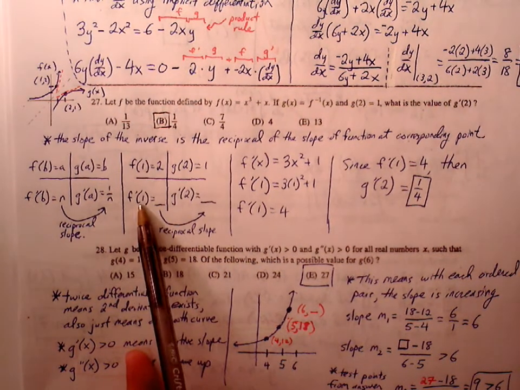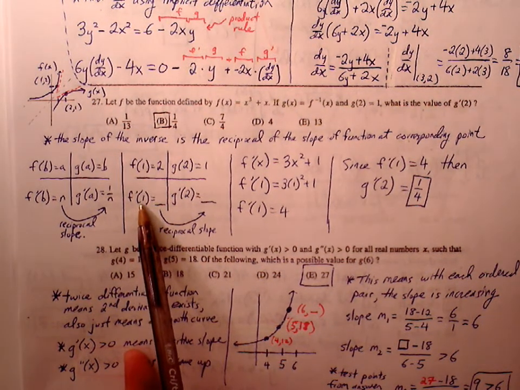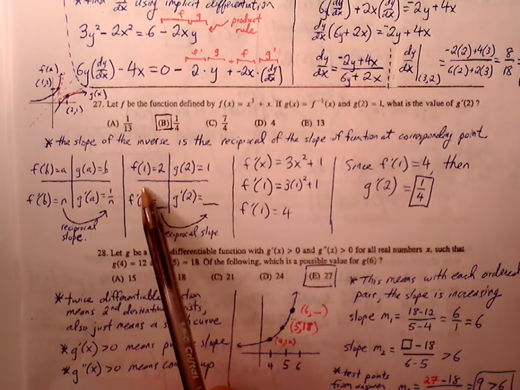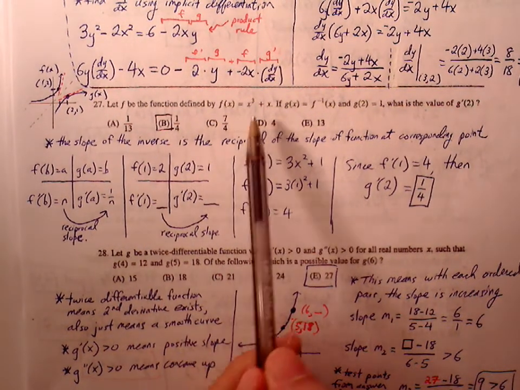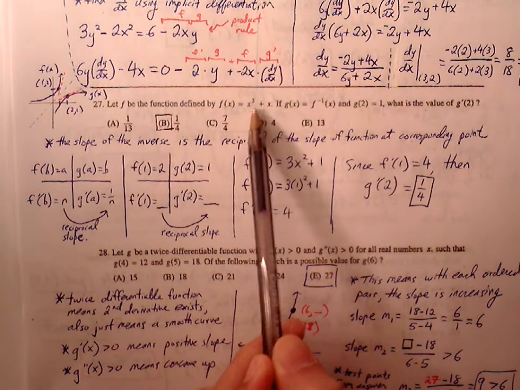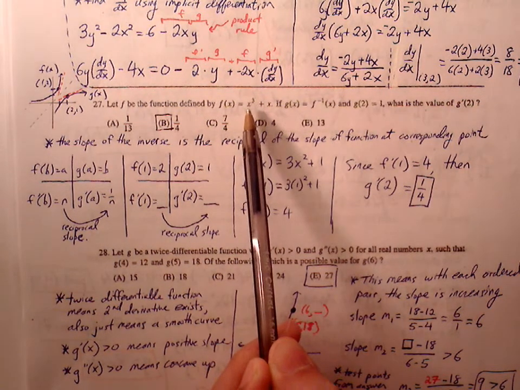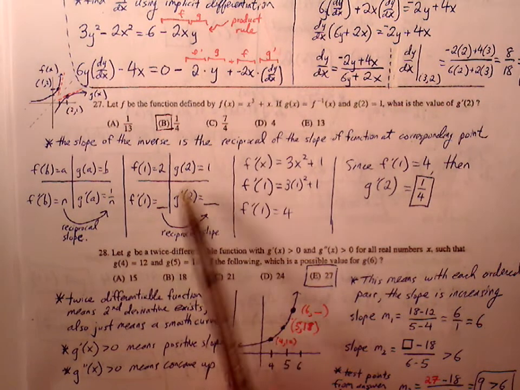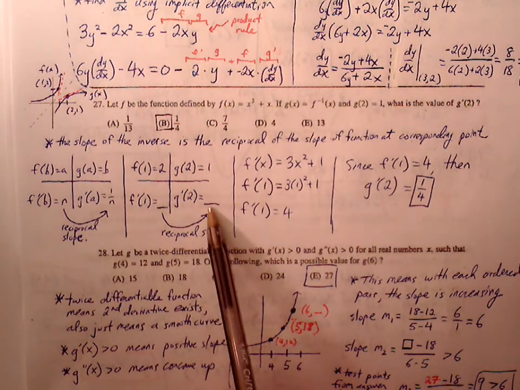Now, if I can figure out the slope of the f graph at 1, and the reason why we're focusing on the f function for the derivative, or for the slope, is because that's what's provided for us. So if I can find the derivative of f and find the slope of f, then I can use that numeric value to figure out the slope of the g function at 2.